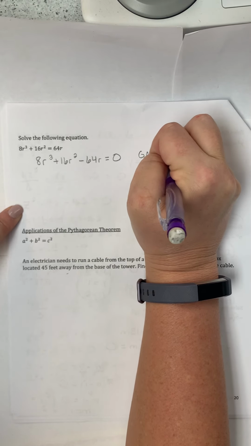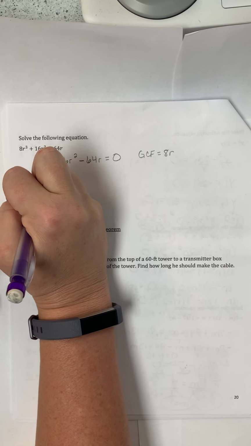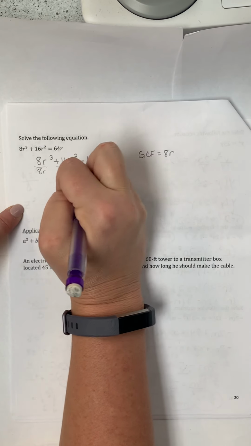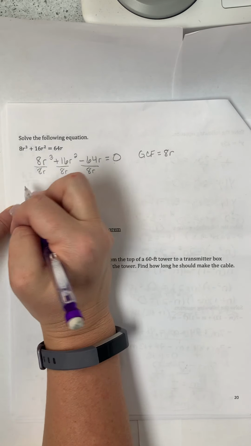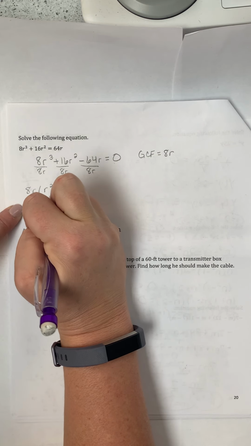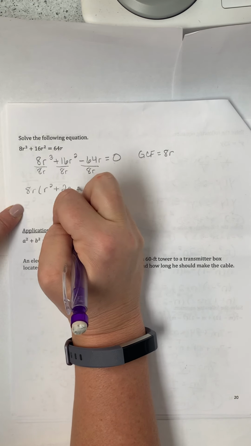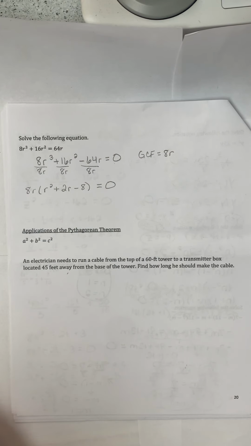My GCF is 8r that I can pull out of there. So I'm going to divide every term by 8r. You can divide 0 by 8r. It's still going to be 0. Okay, I'm going to get r squared plus 2r minus 8 equals 0.